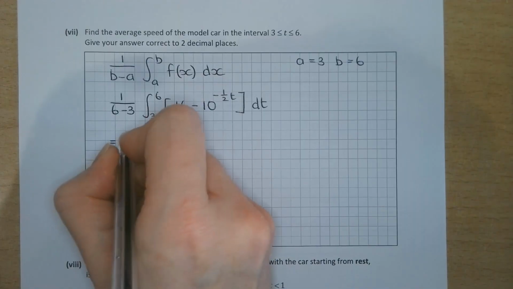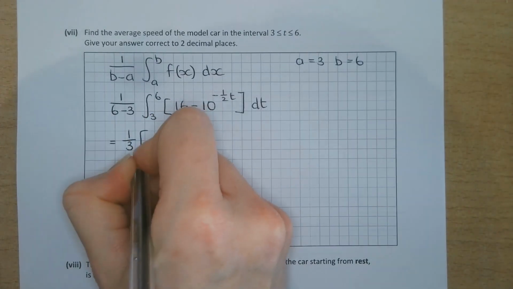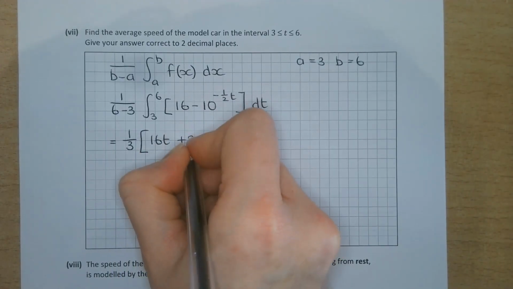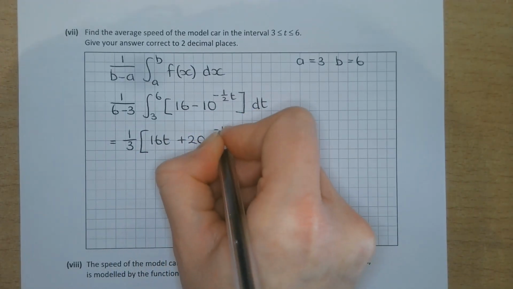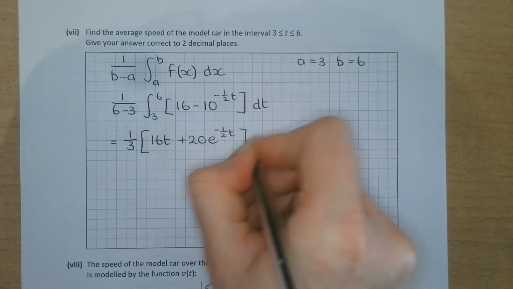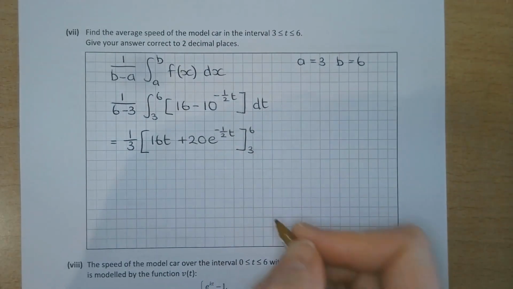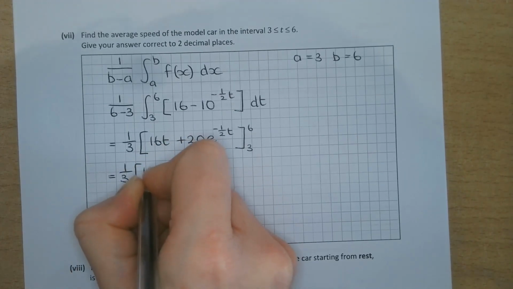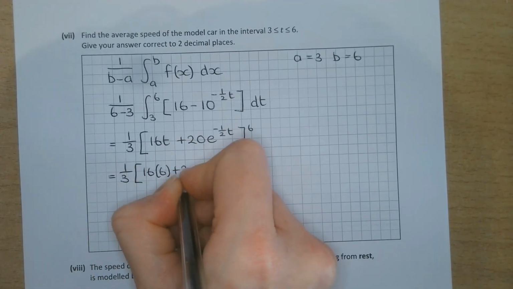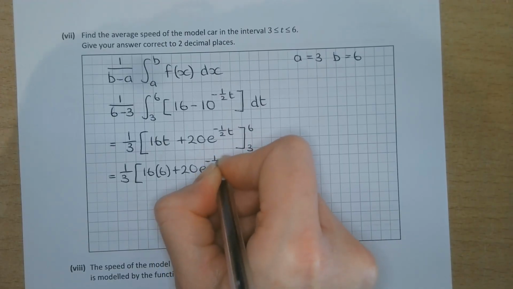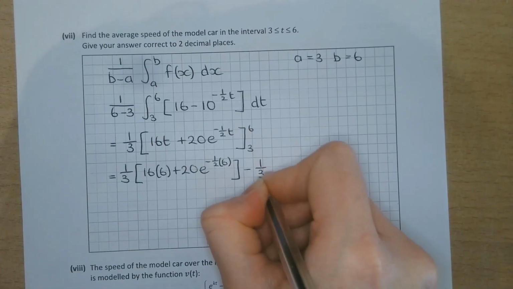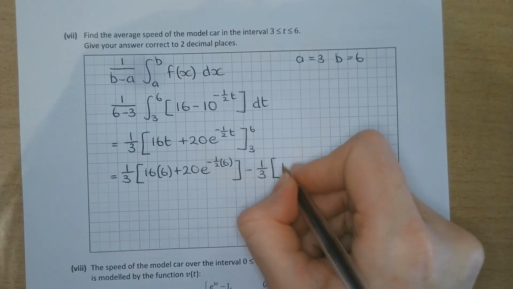So we end up with 1/3, and the integral we have is 16t plus 20 e to the power of minus a half t between the limits of 6 and 3. Filling that in, using our limit of 6 first, and don't forget we put the 1/3 as well with our limit of 3.